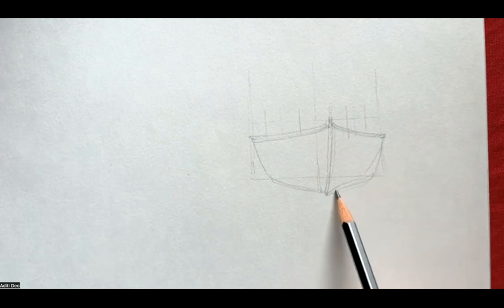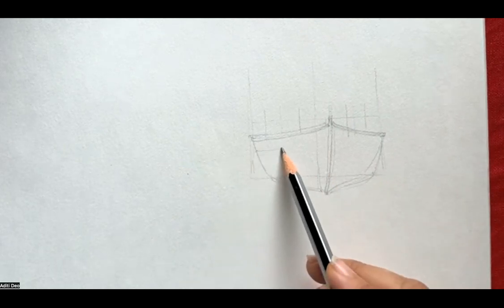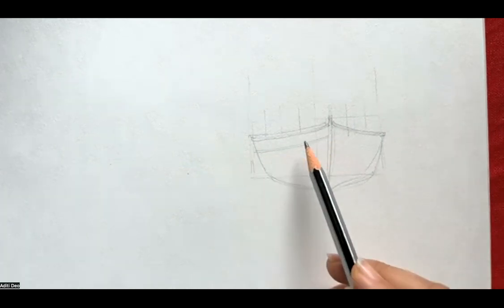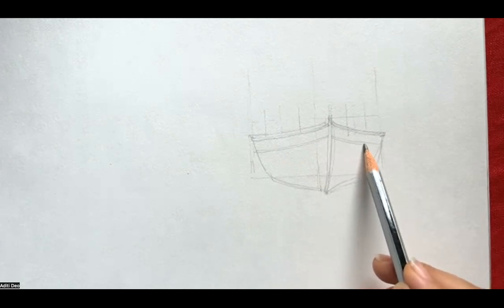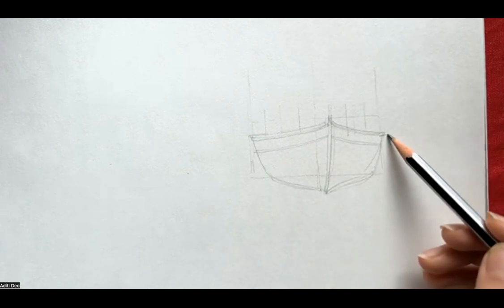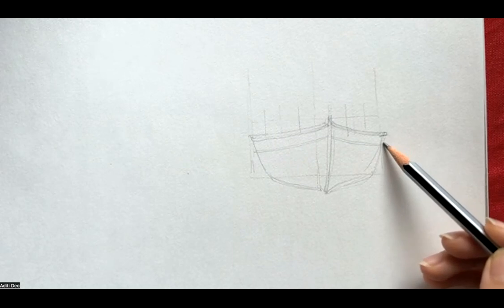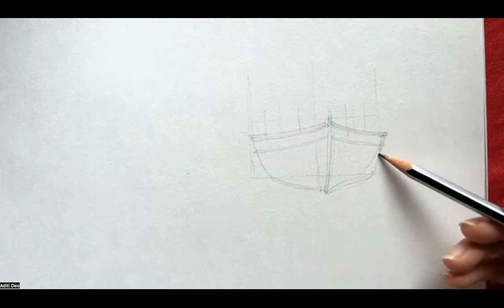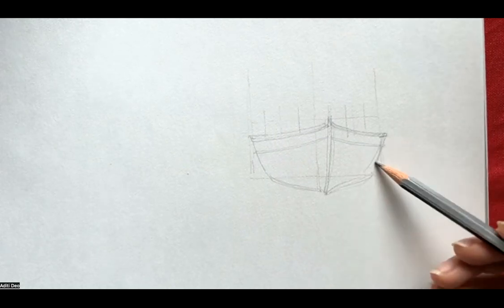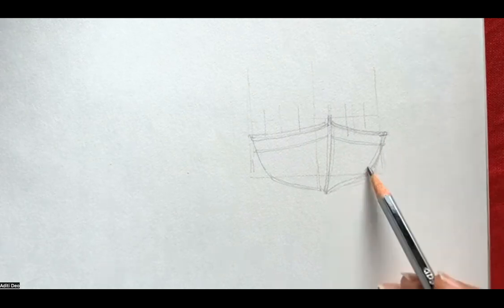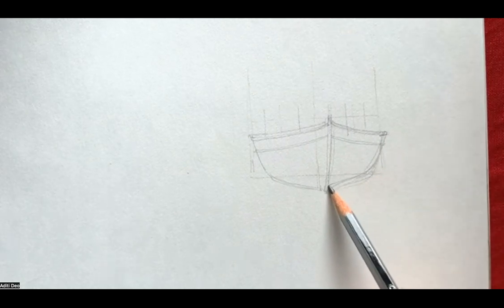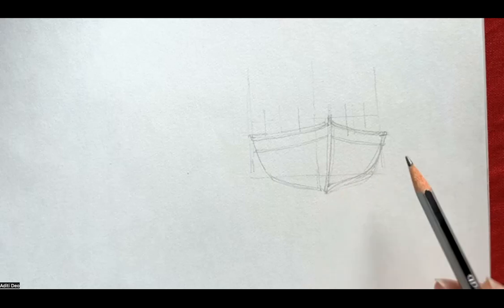Now, my shape has become rather bulbous, but I'm going to make these extra lines which are part of the design. And then I notice that this goes outward slightly more and becomes flatter and ends slightly higher.